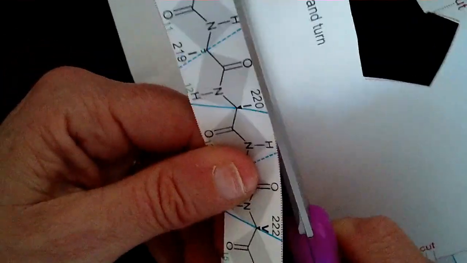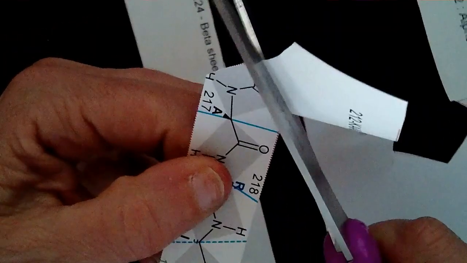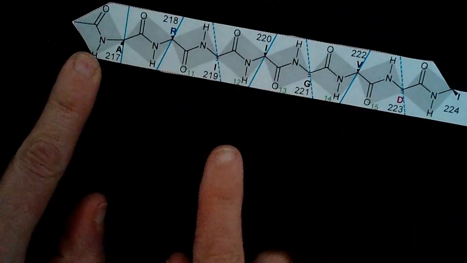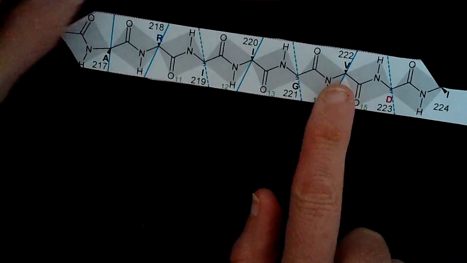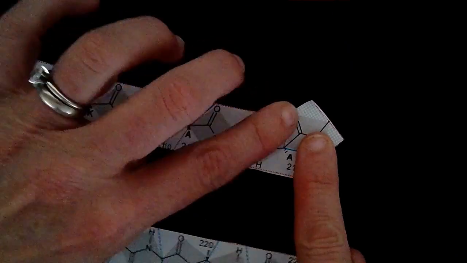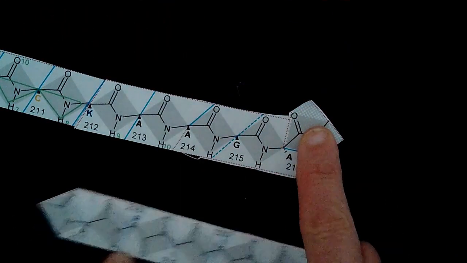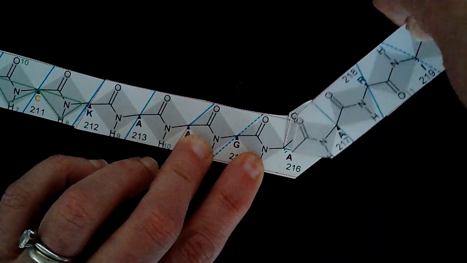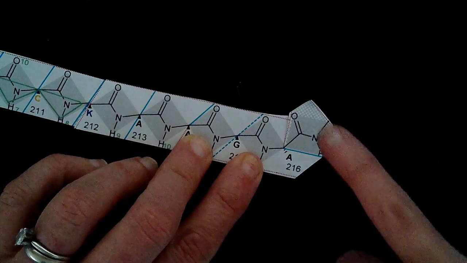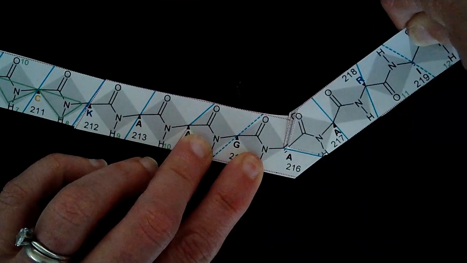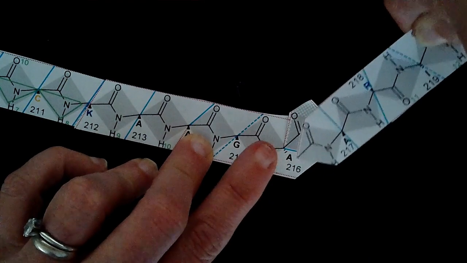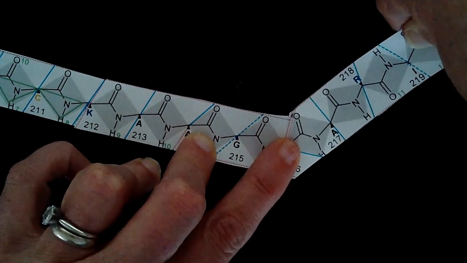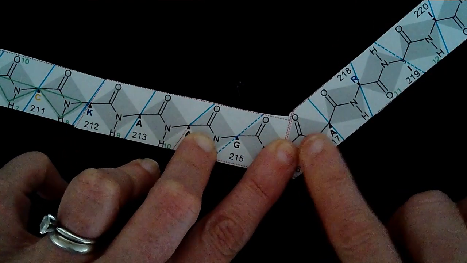So there we go. 217 to 224. Let's bring in the end of strip 3. Here we go. 216 is here. 217 needs to go, and again we need to match this up. So let's just look at this. This is going to be glued, but notice it goes at a slight angle. So the double bonded O and the N all should line up, and you'll glue it like that.